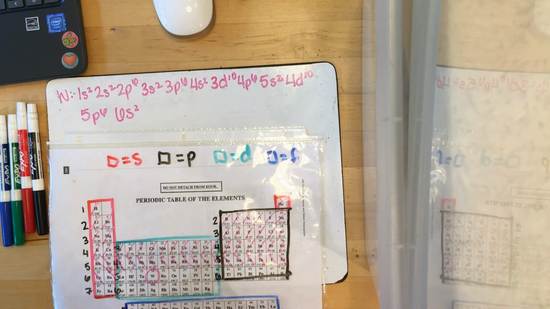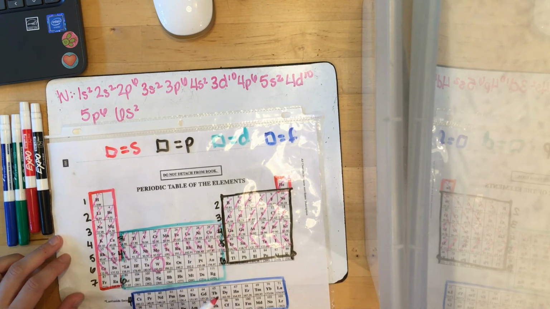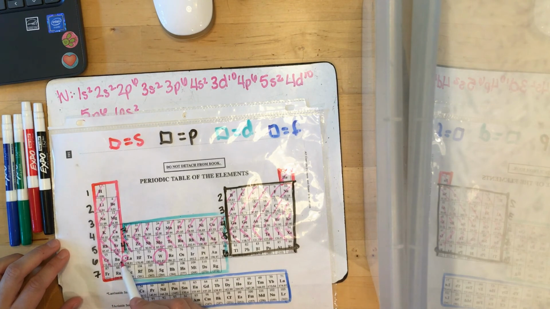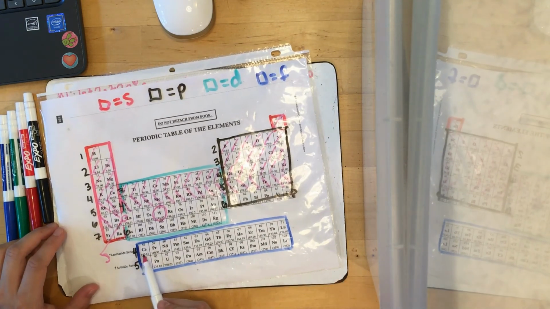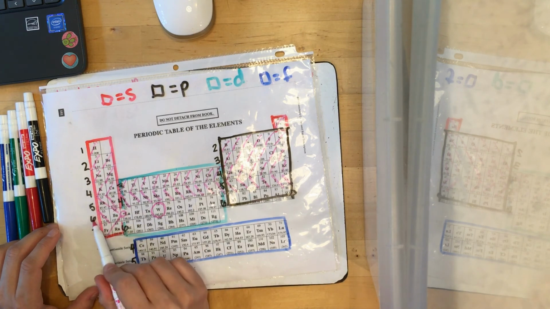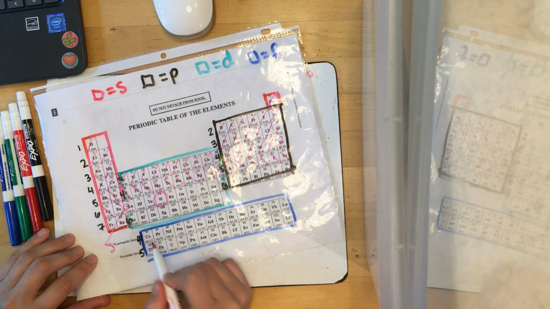And this is where it gets tricky. On our periodic tables, there's this little star here. That means that once we get here, we need to move down to the lanthanides. We need to use this f block here before we can come up to the d block. And so we had 6s2. Now we jump to 4f.